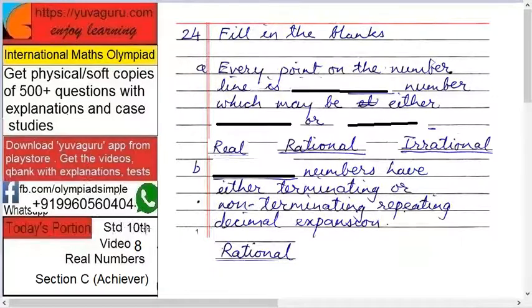Standard 8, Standard 10th, video number 8, Real Numbers, Section C, Achiever. Let's start. Fill in the blanks. Every point on the number line is a dash number, which may be either dash or dash.